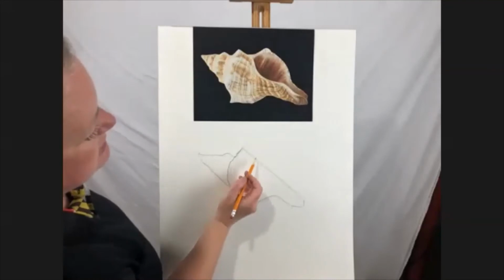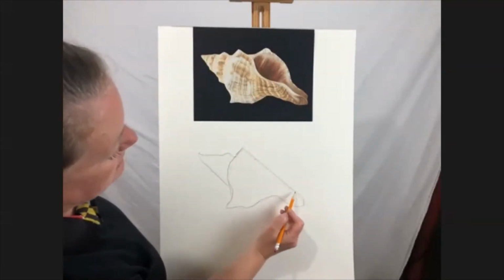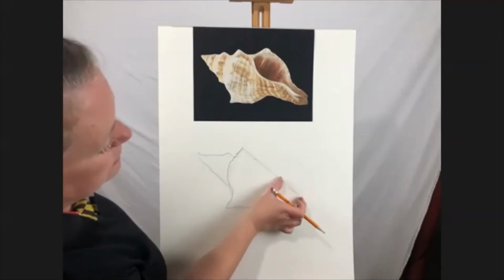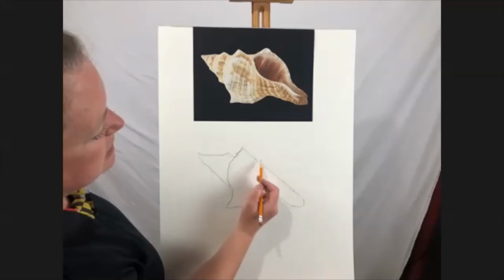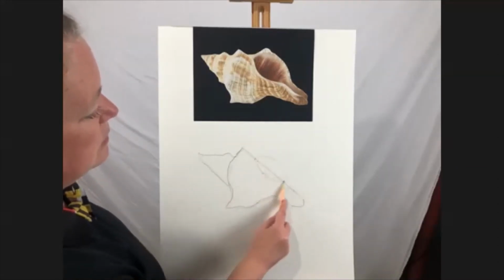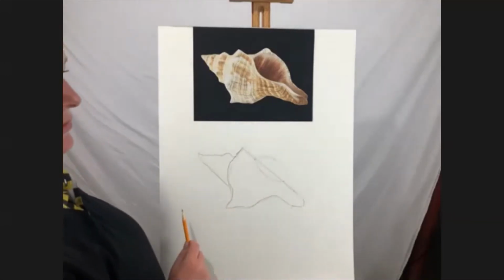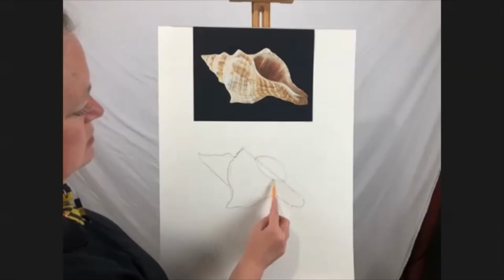So I'm just spacing myself. I'm just saying, okay, that's one. And starting here, that's one, that's two. So this is double that size. So that gives me a reference on where my oval will go. Measurements, okay? We pick it apart, anything, just pick it apart.